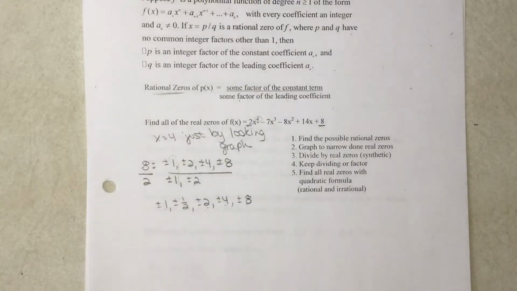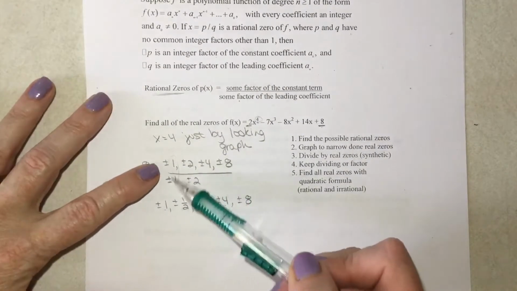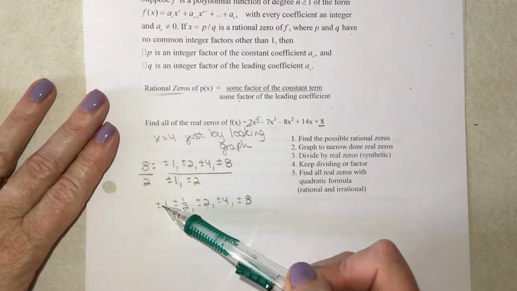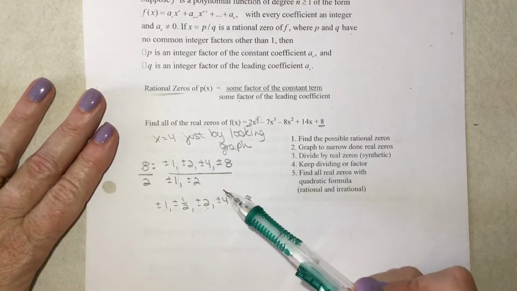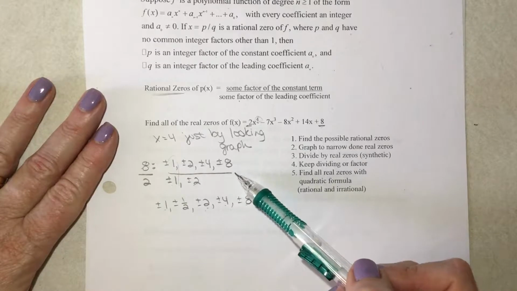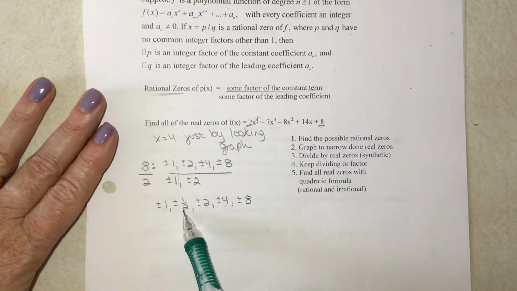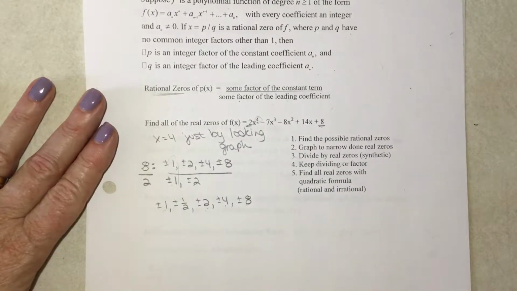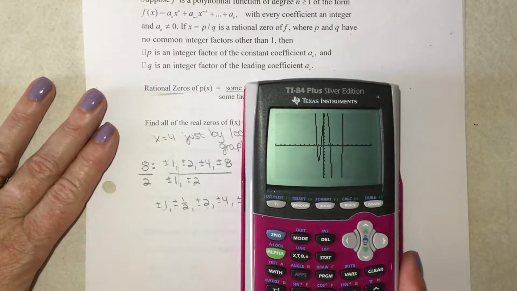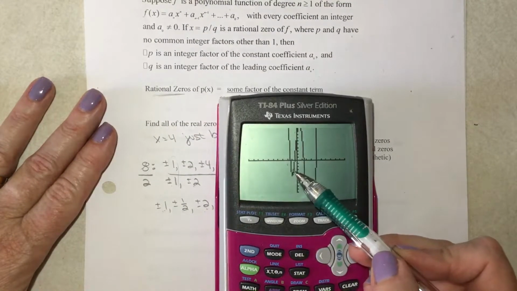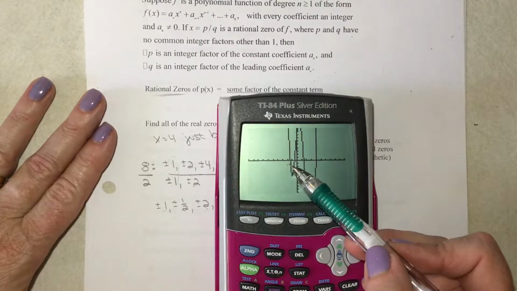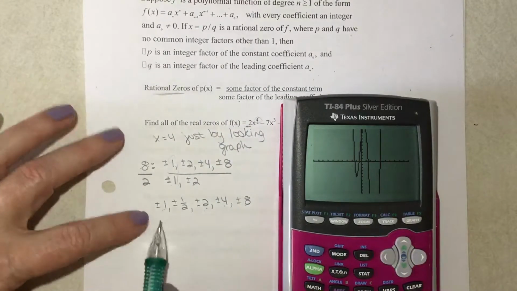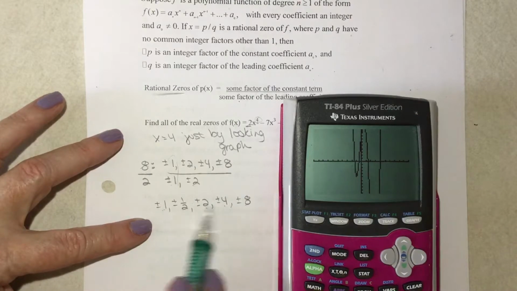I do plus or minus because I could have -1 divided by -1, which is positive 1. So that's why the plus or minuses are included in that. So now these are all possible solutions. So now I go back to my graph. And I look at my graph and I think, okay, here it crosses between -1 and -2. Do I have anything as possible rational zeros that could be that?